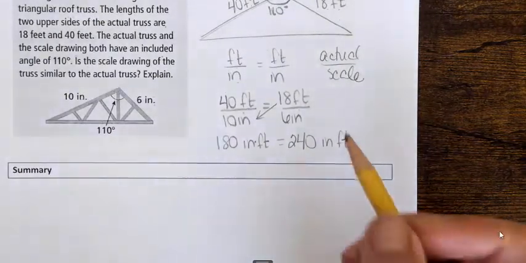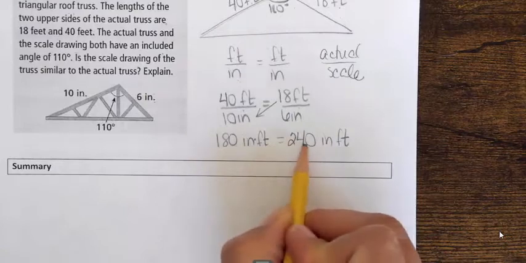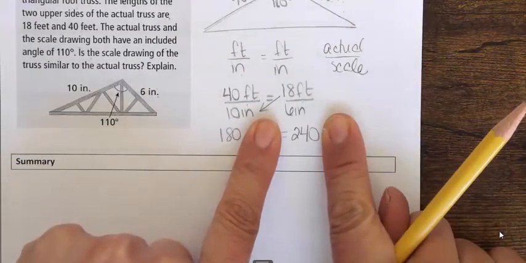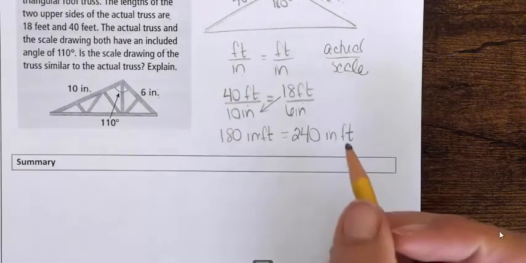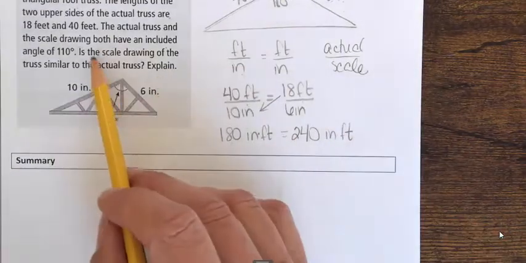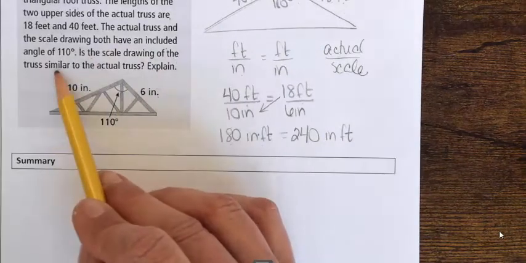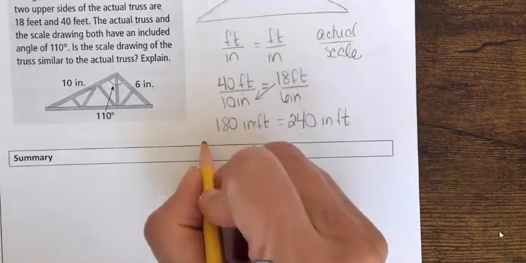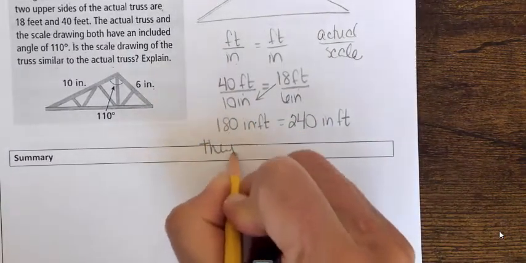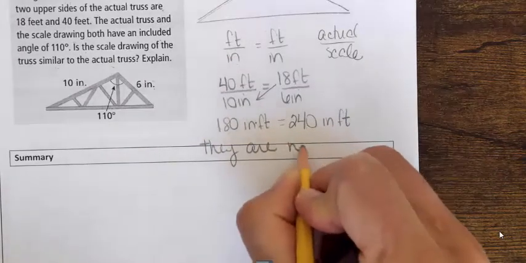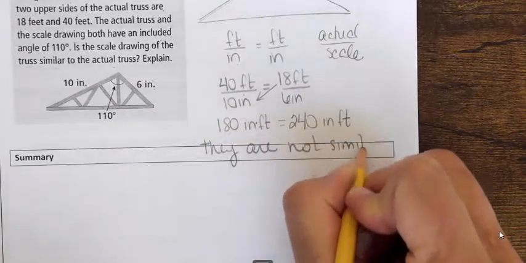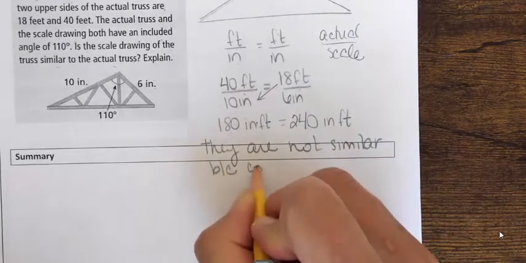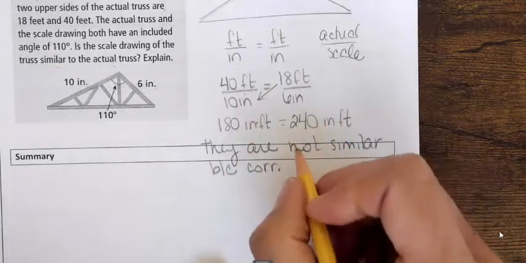It's totally fine. Now, these are not equal. Even if you got rid of the units, they're not equal. So I'm going to say that these are not proportional. So the scale drawing of the truss is not similar to the actual truss. Okay, so I'll say they are not similar because corresponding sides are not proportional.